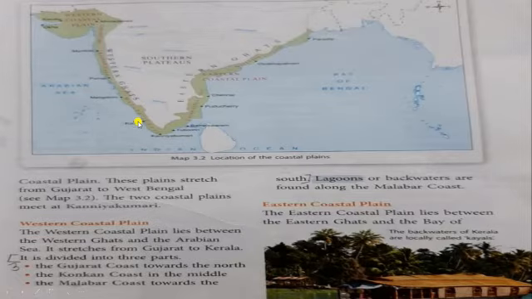It stretches from Gujarat to Kerala. It is divided into three parts. So your western coastal plain is divided into three parts. The Gujarat coast, this is the Gujarat coast. Can you see? Yes, towards the north. The Konkan in the middle, this is the Konkan coast, and the Malabar towards the south. This is the Malabar coast. So first you have the Gujarat coast, then the Konkan coast, and then the Malabar coast.